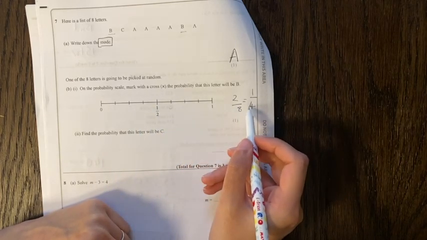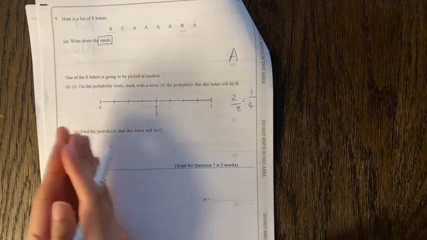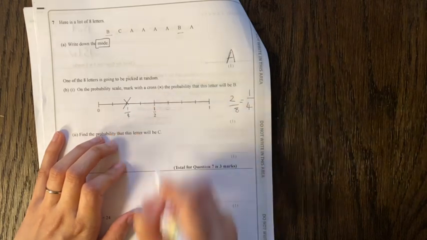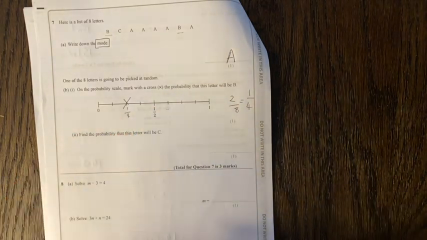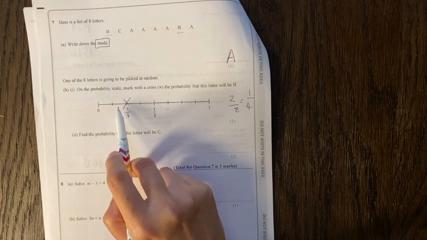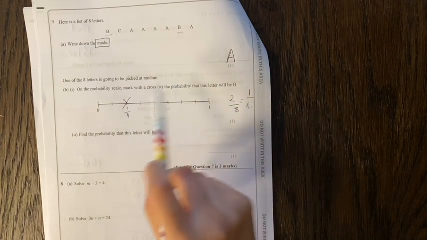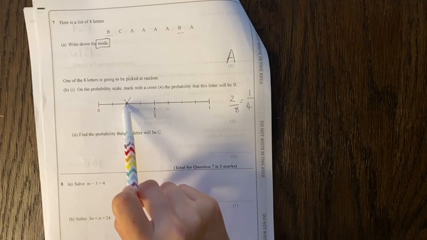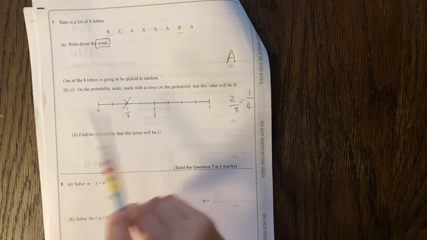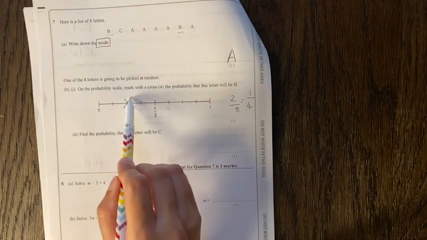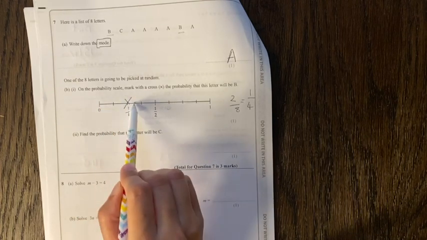A quarter just means it's halfway between 0 and a half, or it's a quarter of 1, so it would go here. And you can, if you want, put a quarter there. But you can see that a quarter is 1, 2, 3, 4 parts of the whole. So a quarter is this first bit.